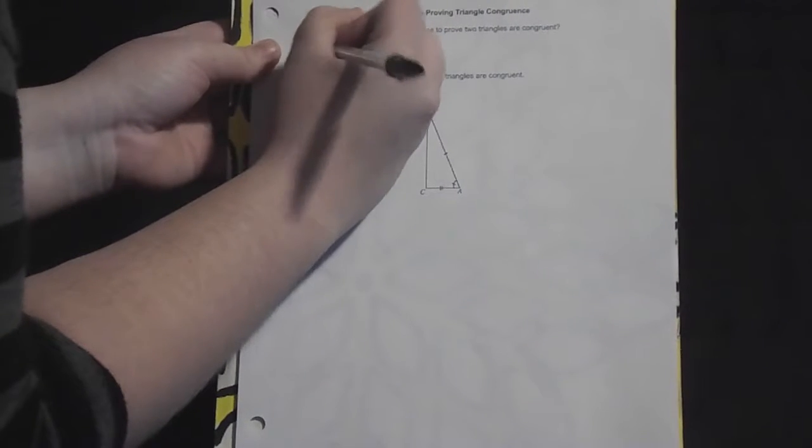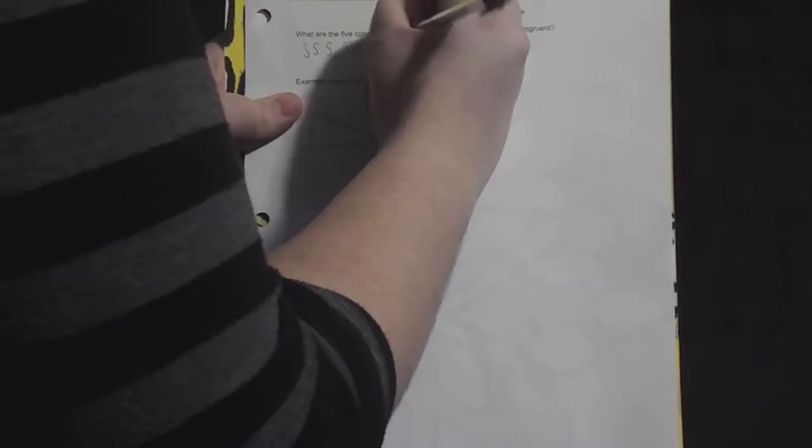Alright, welcome to note set number 2 for this unit, the notes on proving triangle congruence. So, in the previous lesson, we learned there are 5 conditions that we can use to prove two triangles are congruent. They're congruent if they have side, side, side, meaning 3 sides that are all the same, side, angle, side, angle, side, angle, angle, side, or hypotenuse leg if it's a right triangle. Remember, hypotenuse leg was only for right triangles.